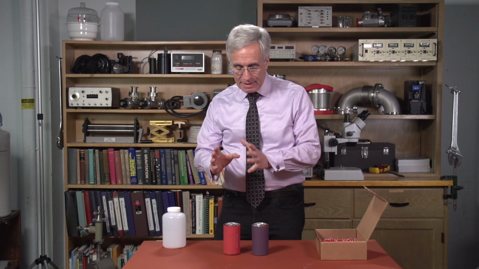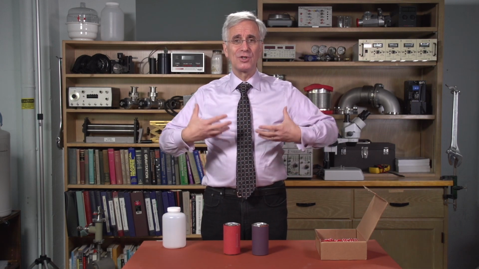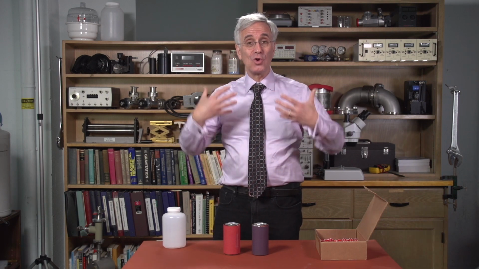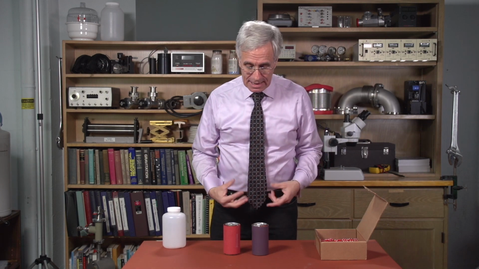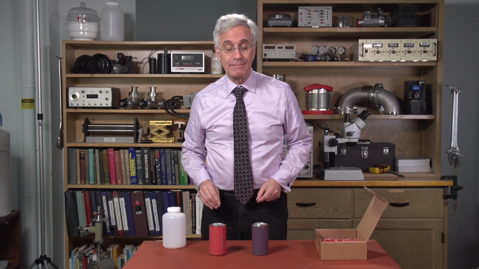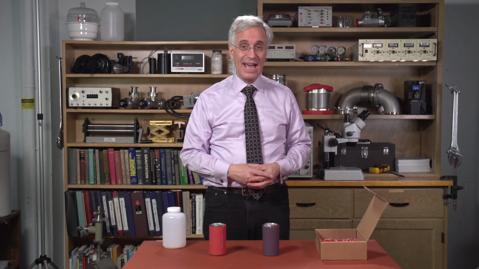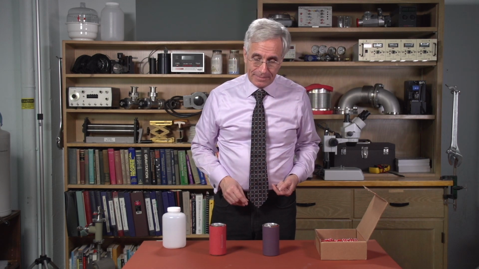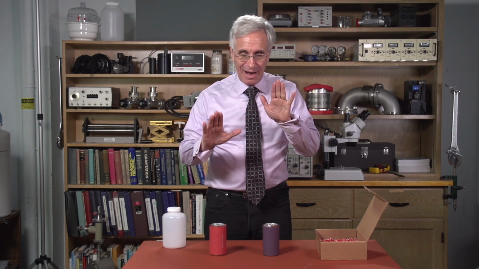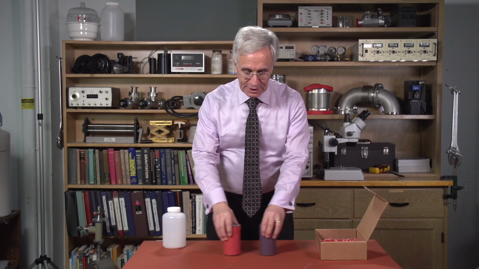So to do that, let me also tell you that thermal energy is itself disordering. So the more thermal energy that an object has, the more disorder and therefore the more entropy it has. So the hot can, the red can, has lots of entropy. The cold can, with little thermal energy, has very little entropy. So in addition to having different distributions of thermal energy, they have different amounts of entropy. All right, now I've touched them.